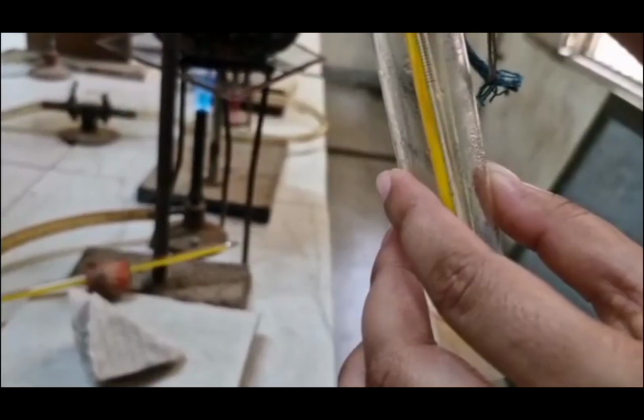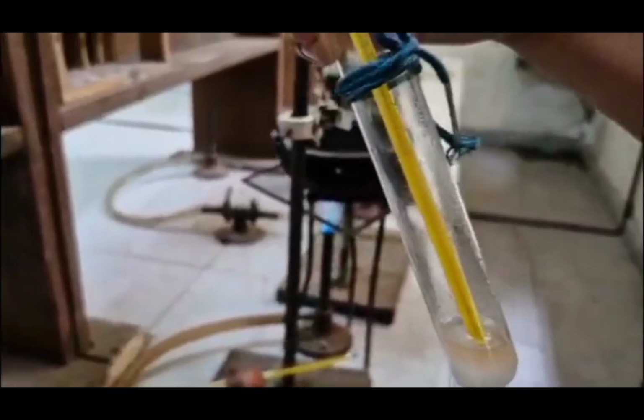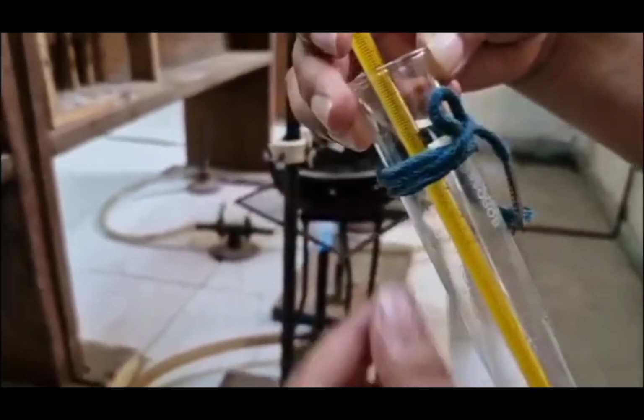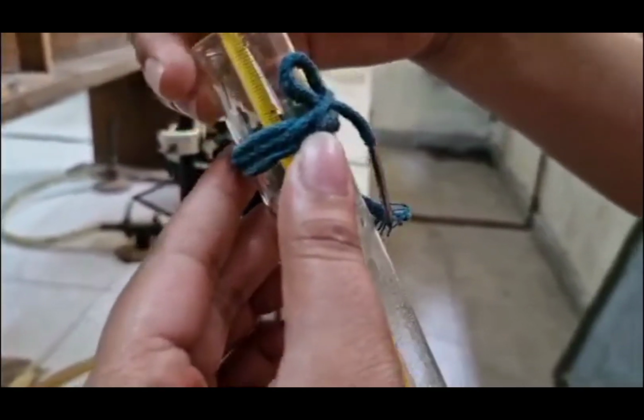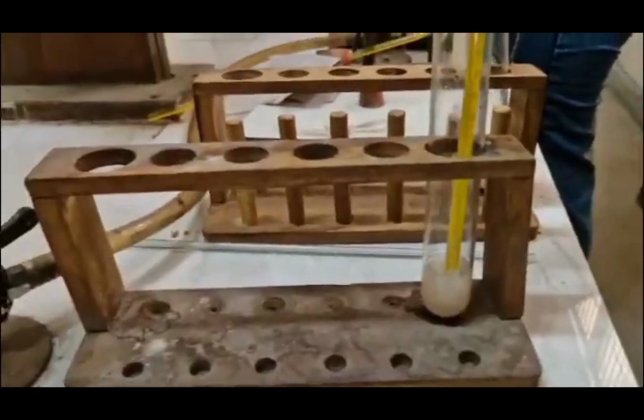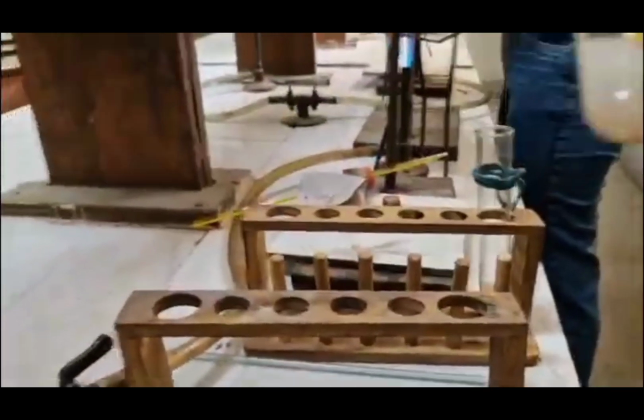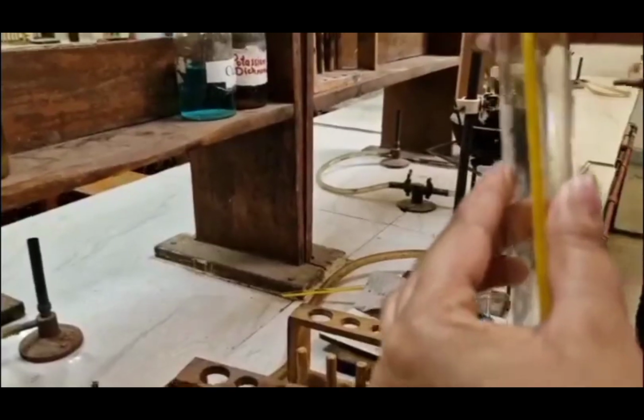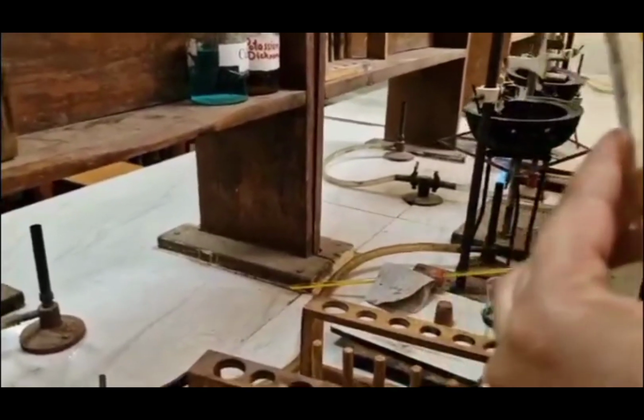Now we can see that in the NaCl water system, turbidity appears and note down that temperature. After cooling the water phenol system, we can see that here also our turbidity appears and note down that temperature.